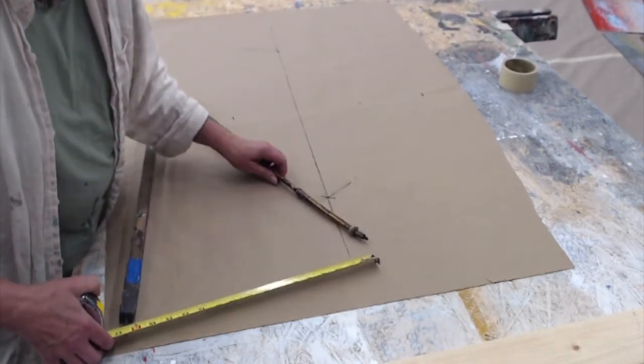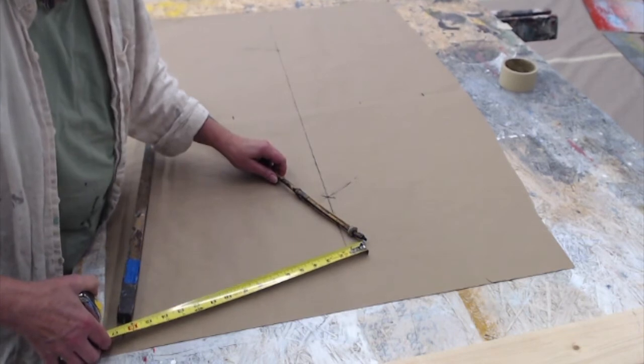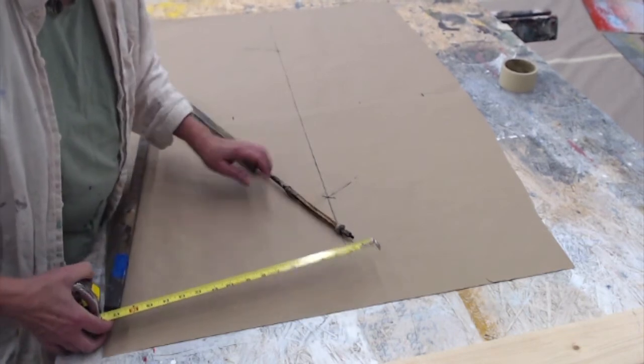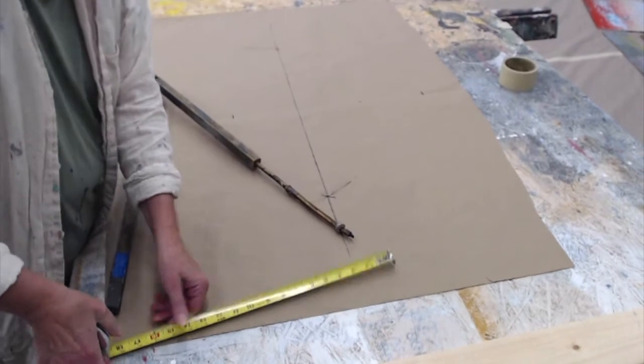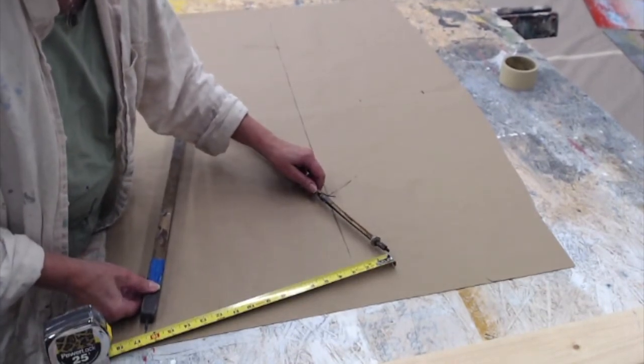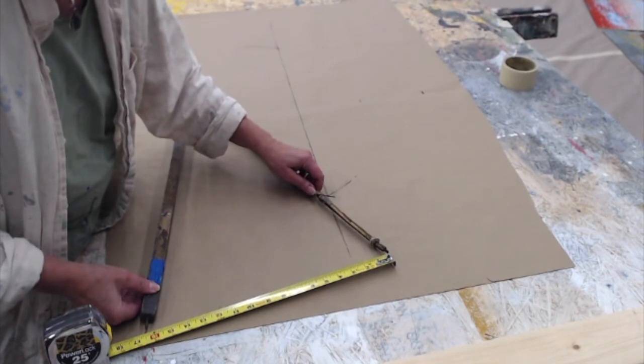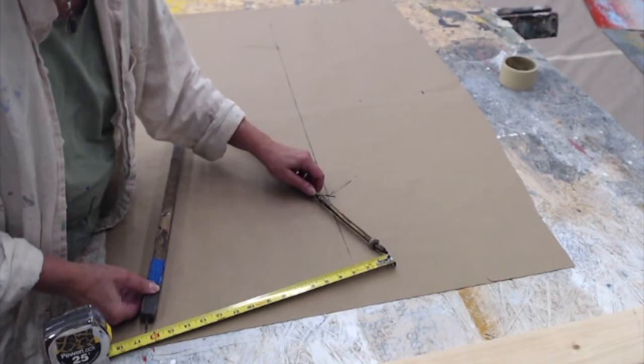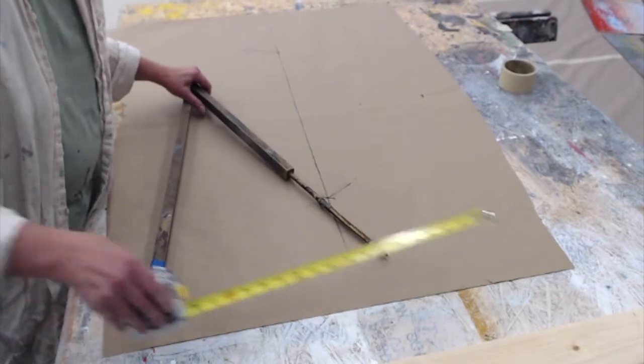So here's my 1 foot 4. It's pretty darn close already. Close it up just a little bit more. Okay.